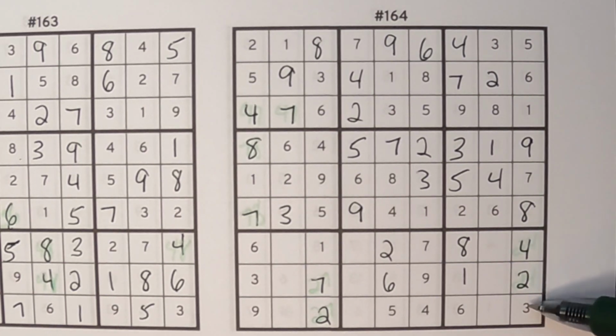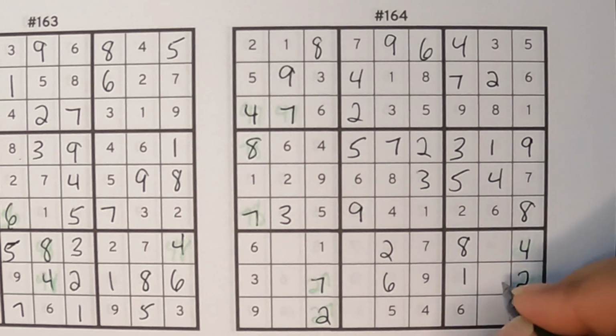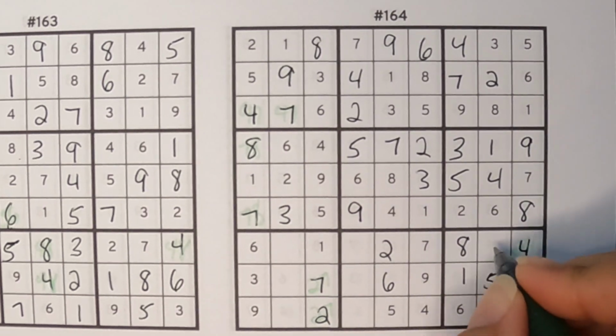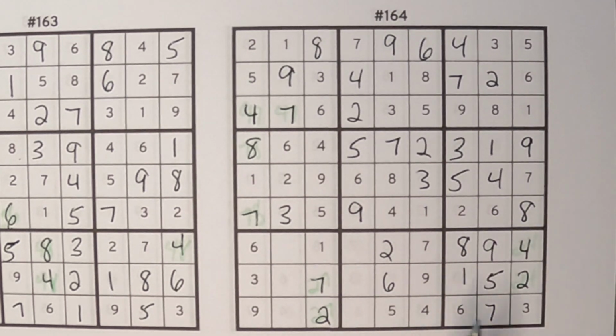For this box now, we're missing 5, 7, and 9. We've got 7 and 9 here, so this is our 5. 9 here, so 7, 9.